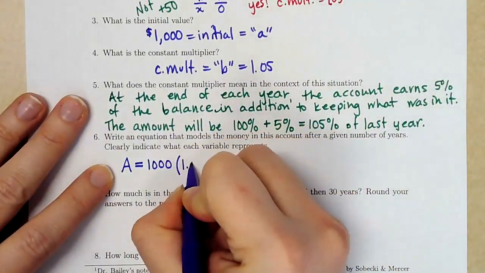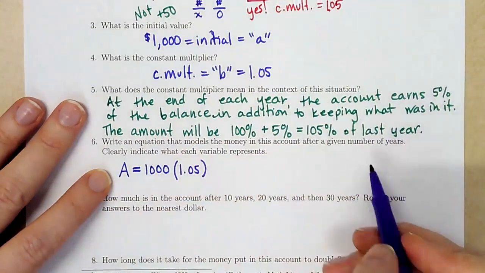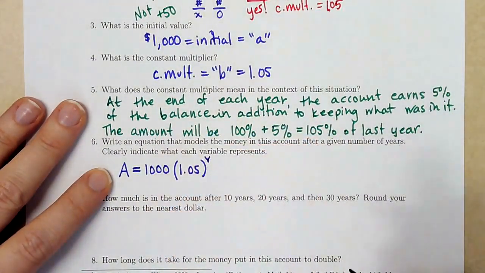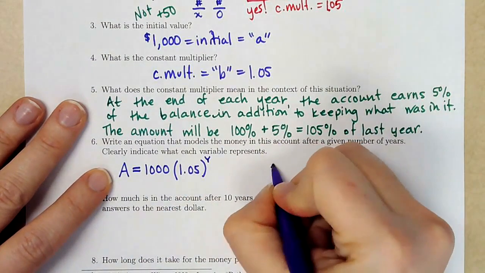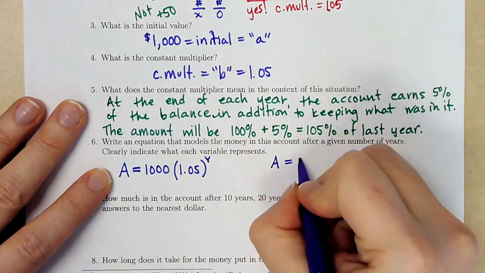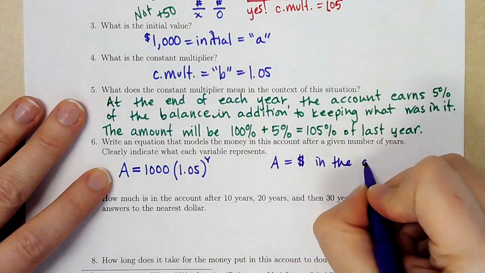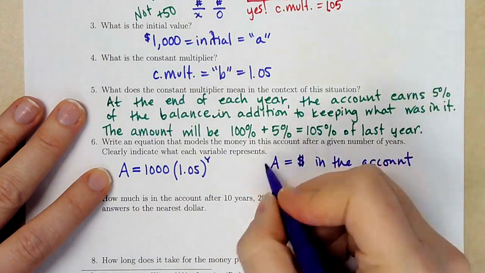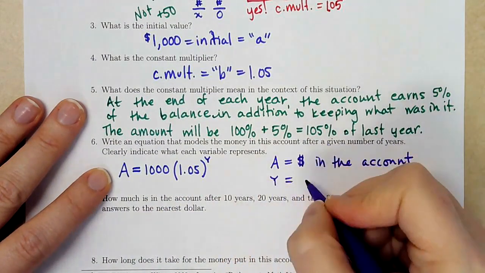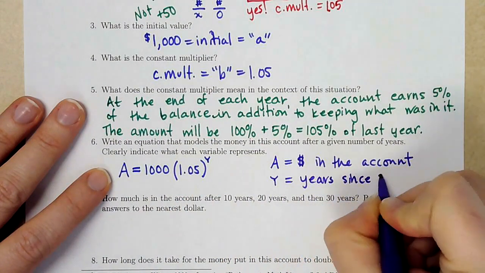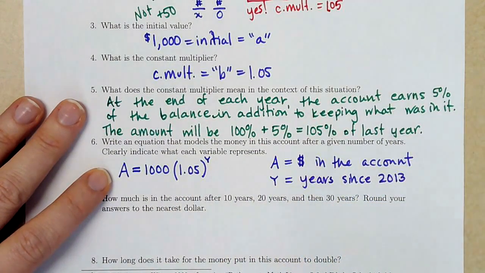And after a number of years, you want to use Y for years or T for years, whatever. So my A is the dollars in the account, and my Y was years since 2013.